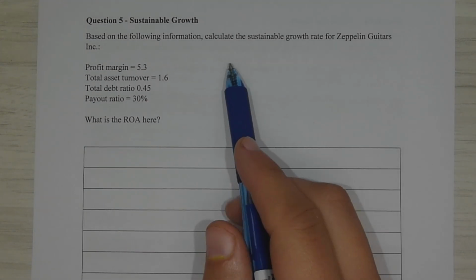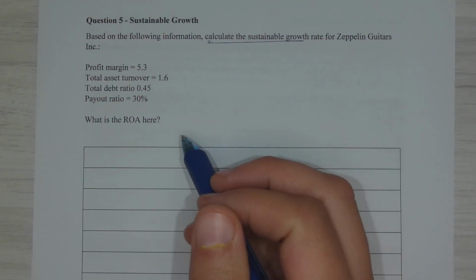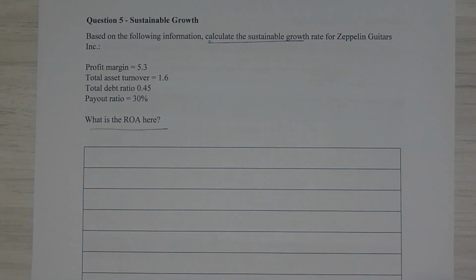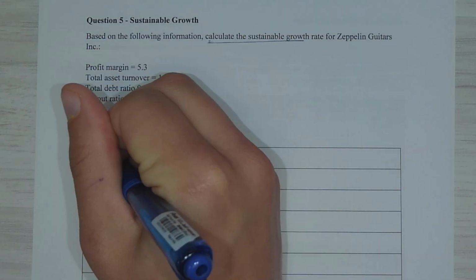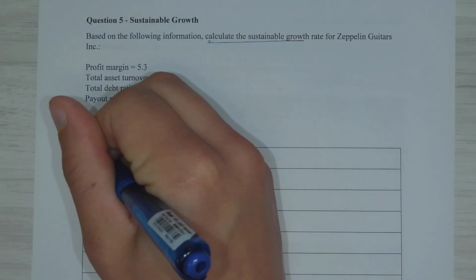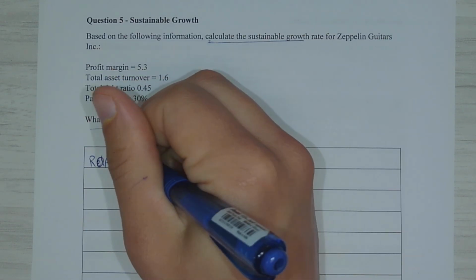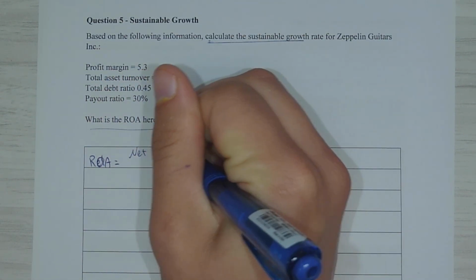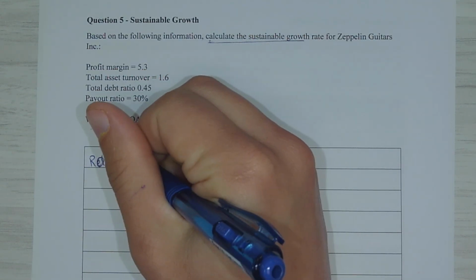Based on the following information, calculate the sustainable growth rate for Zeppelin Guitars, and then also the ROA, the return on assets. For return on assets, ROA, we need net income divided by total assets.